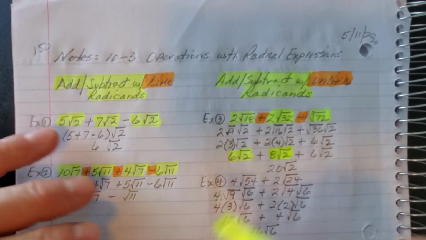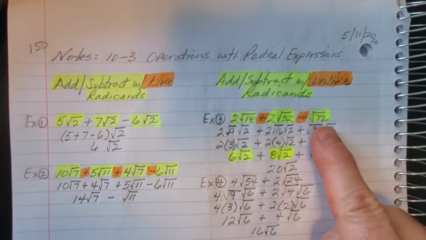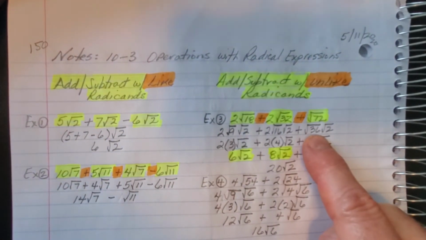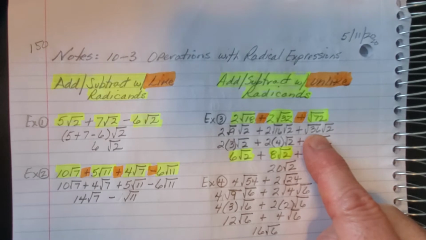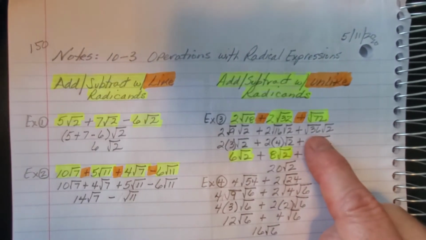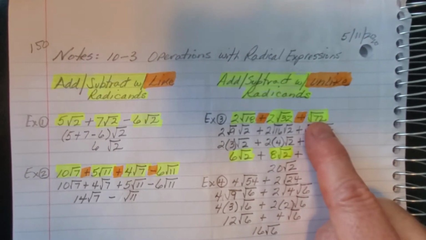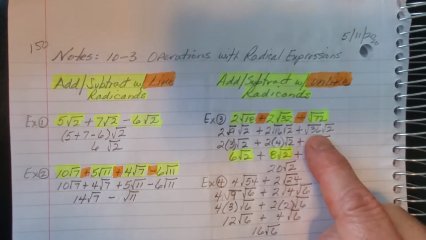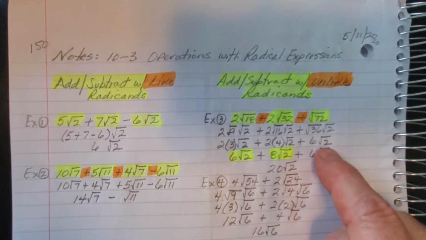Or simplifies, in other words. Breaks down, simplifies, same thing. Square root of 72 can be rewritten as square root of 36 times the square root of 2, because 36 is the highest perfect square that will go in the 72. And then you get 6 square roots of 2.